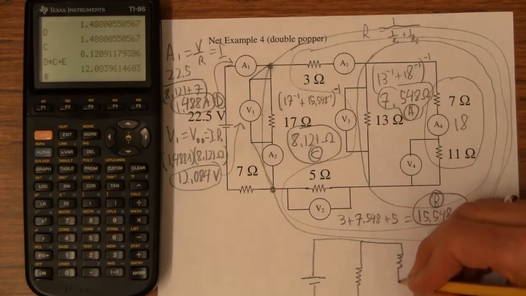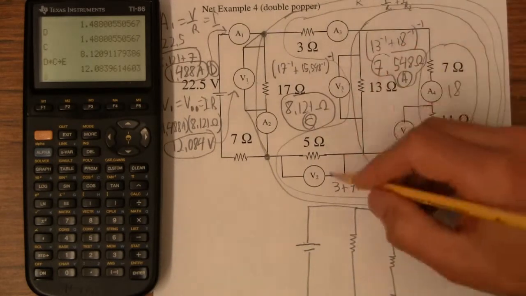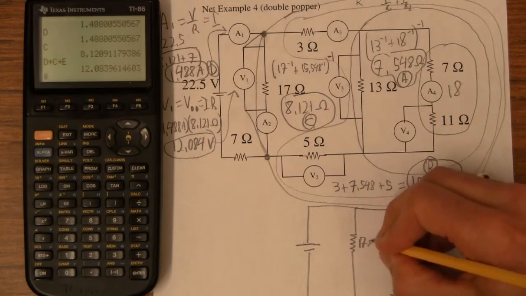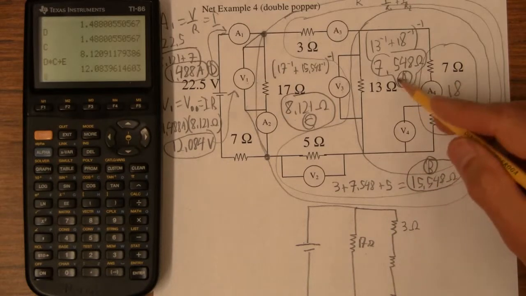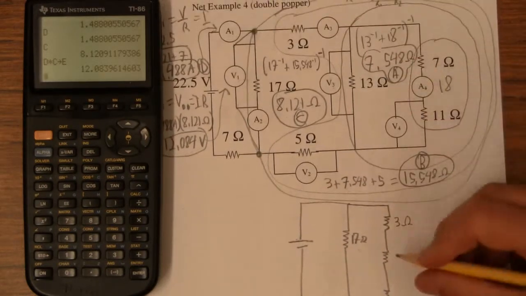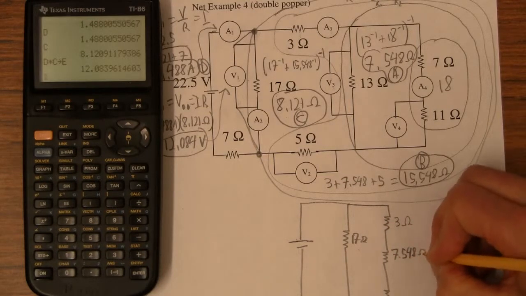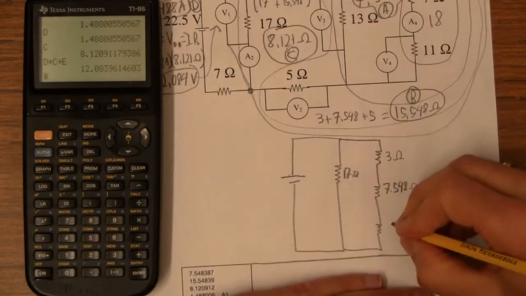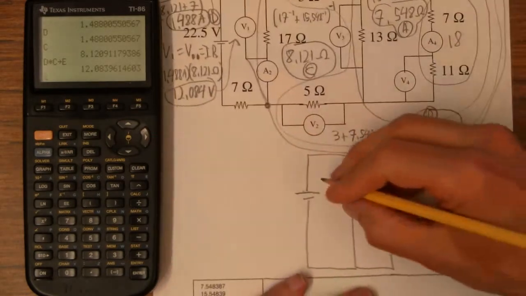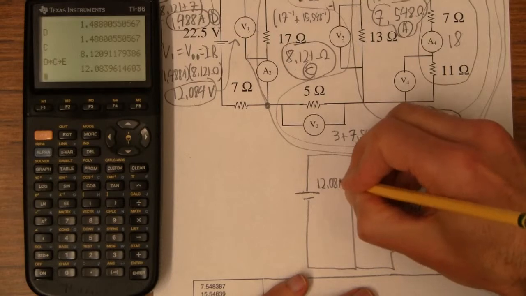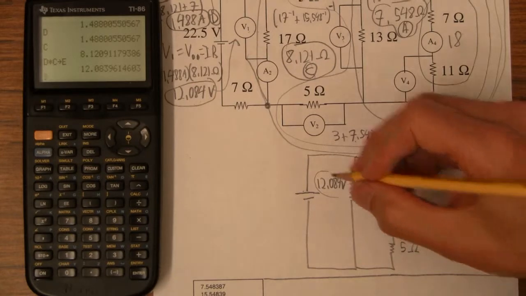So we'll go. Right? So this is a 17 ohm, that's this guy here. And then the 3 ohm here, I'm going to put here. And then the mess here, this whole melange, as it were, the 7.548. And then the 5 right there is going to be this guy. And then this voltage here is the one that we just figured out, 12.084, which, by the way, we stored in E, I do believe.